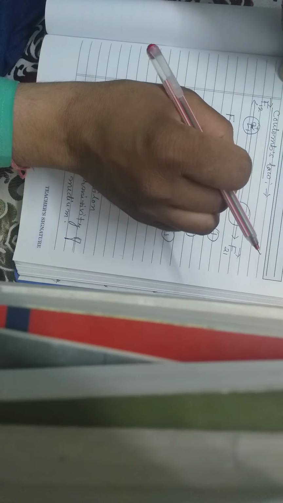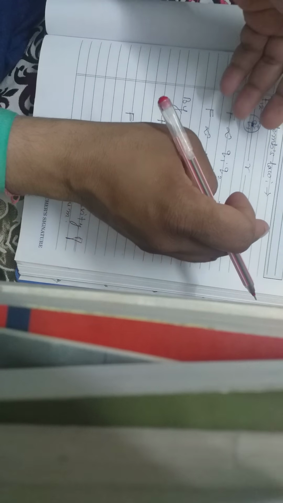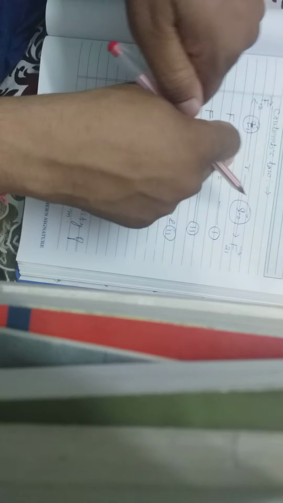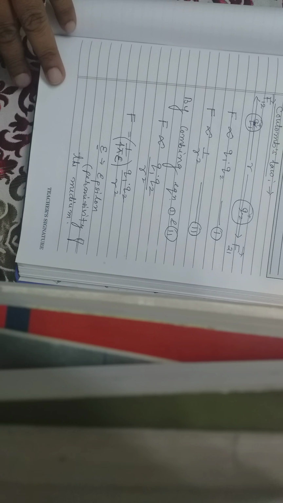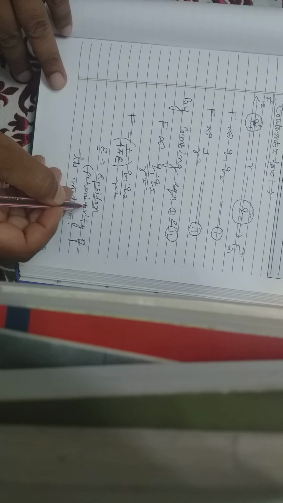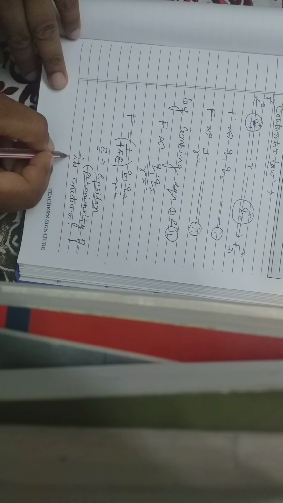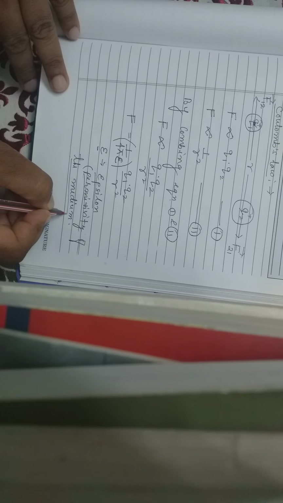But if it allows a lesser amount of electric lines of force to pass through, then the force will decrease. So this is what the epsilon value refers to. This is the meaning of epsilon: the permittivity of the medium.